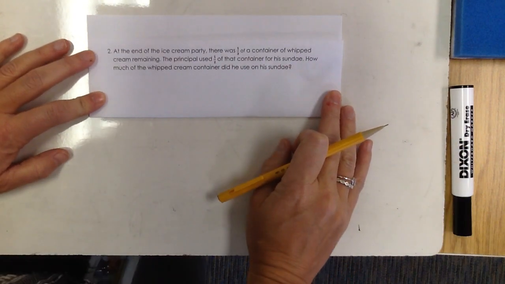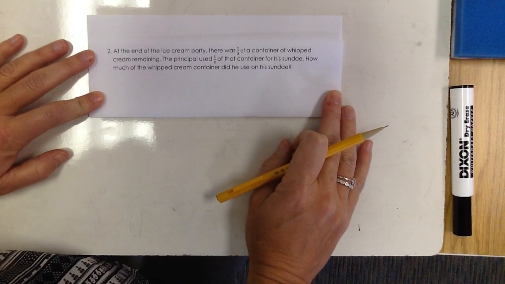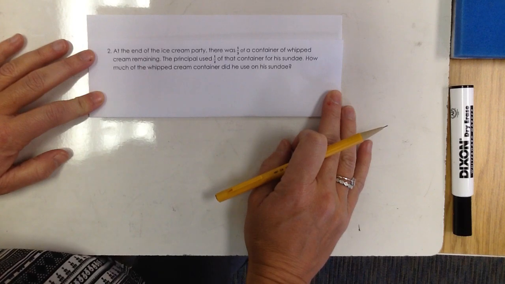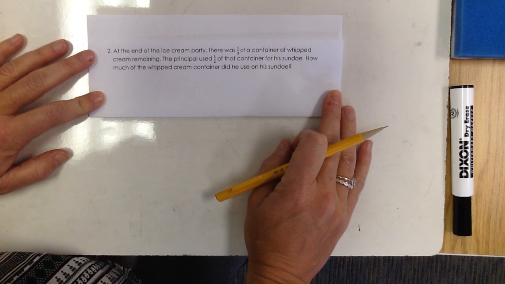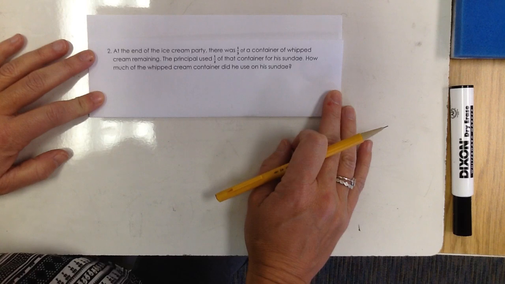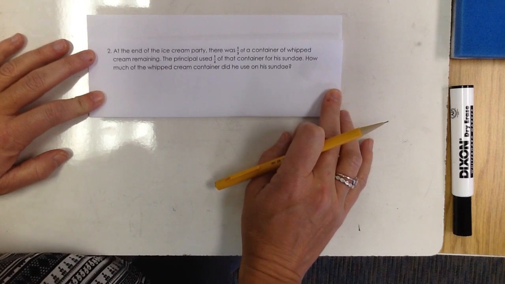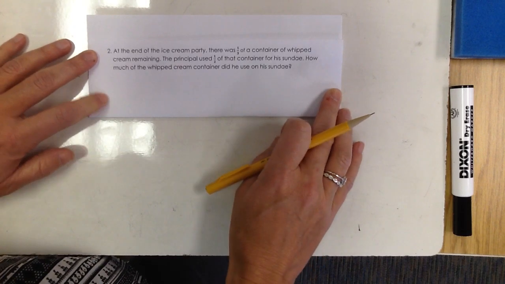Hi, in this lesson we're going to focus on how to make sense of a word problem and also how to multiply a fraction by a fraction using a model as well as the standard algorithm.